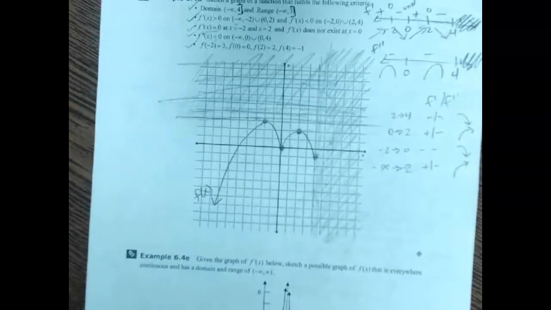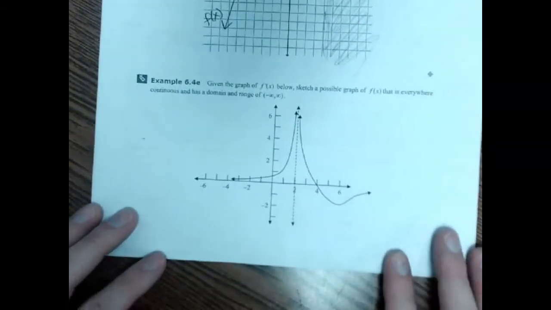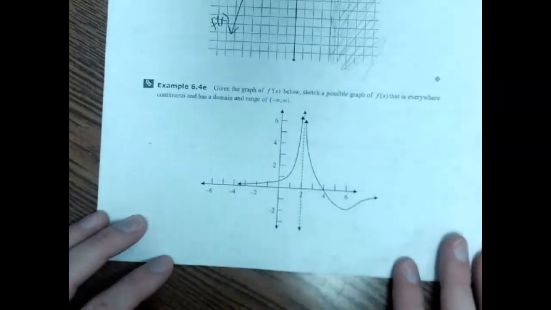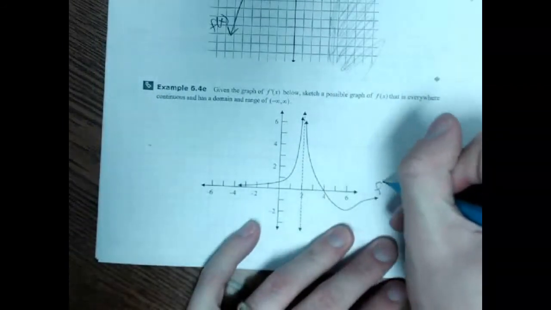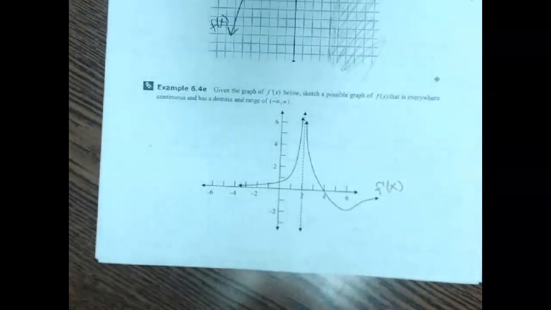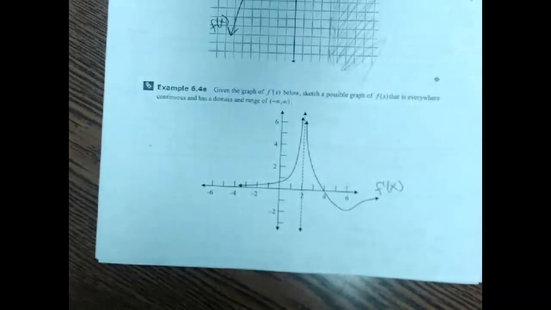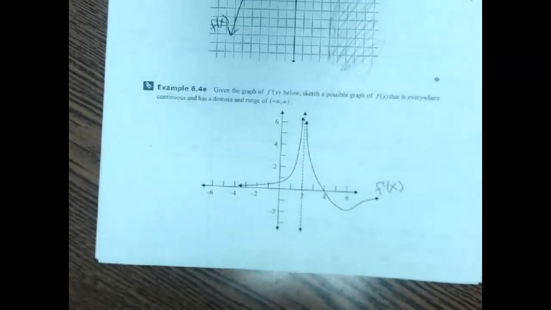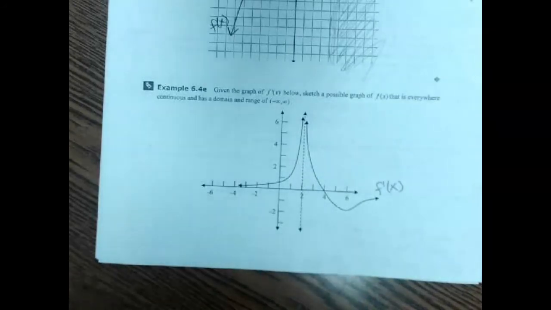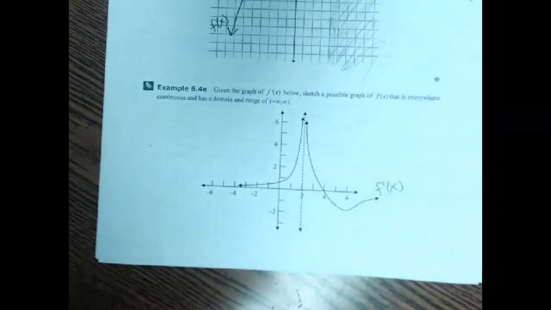Okay, last one. Given the graph of f prime below, always pay attention. This graph is labeled as f prime. Always pay attention to what the graph is labeled as. Here, it's giving you f prime, and then it's asking you to sketch a possible graph of the original function f. And it says it's continuous, so there's not going to be any holes, any jumps, or any asymptotes, or any other discontinuities, and it has a domain and a range from -infinity to +infinity.